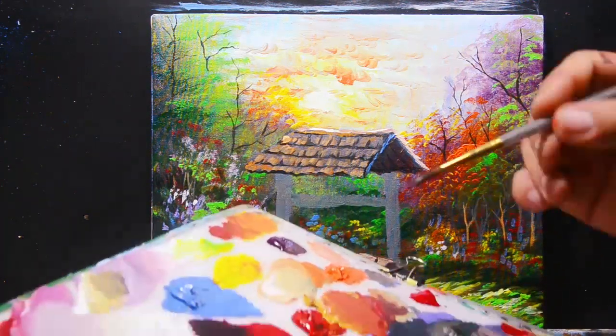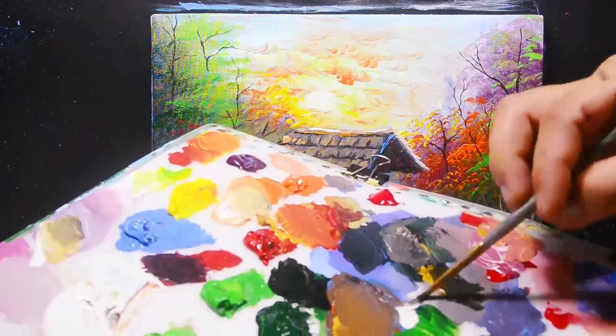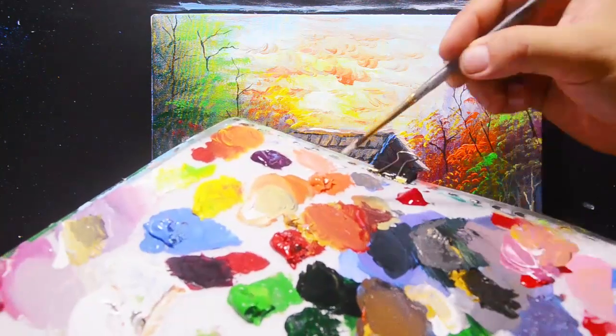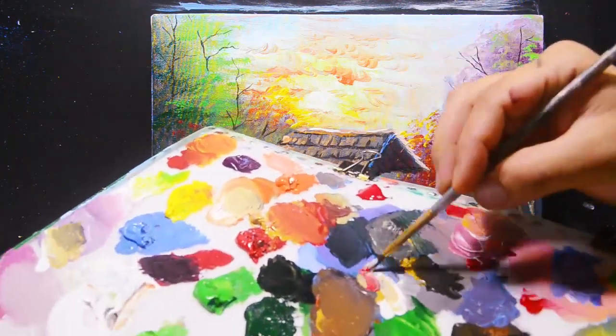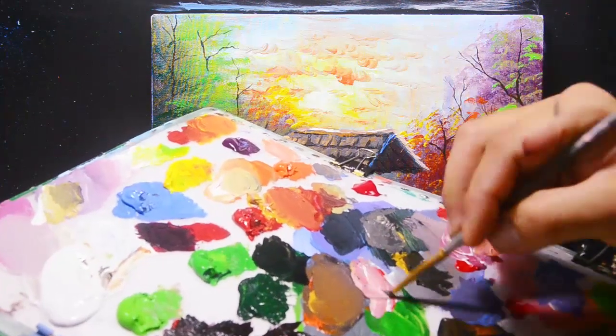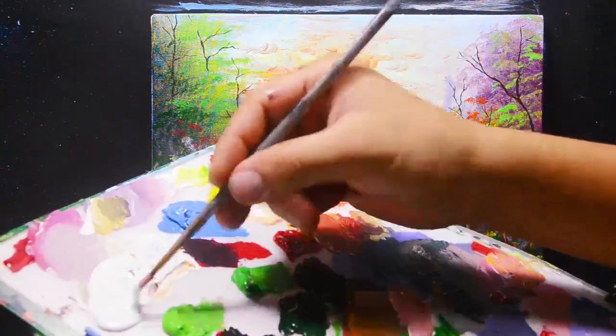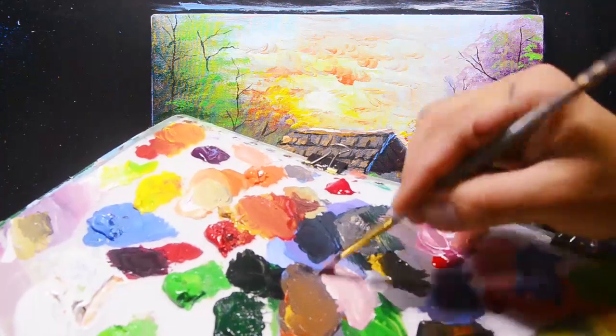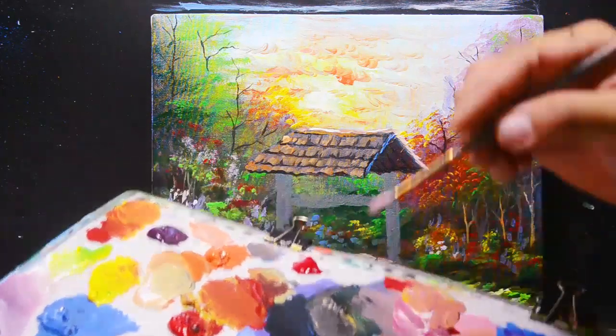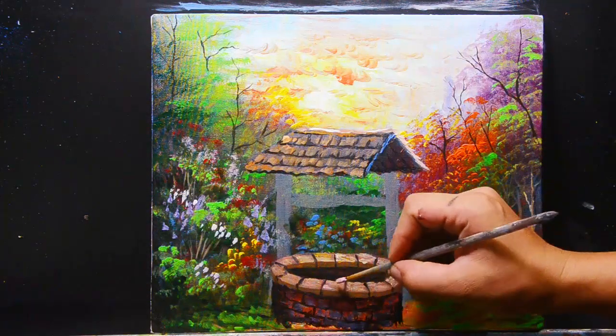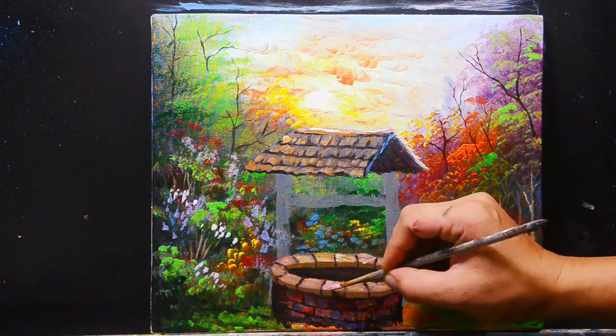Just looking good up there. Titanium white and the Rushina color, and just add a small amount of Scarlet Red. Just like here, just add more titanium white. Just add here for the highlight effects.